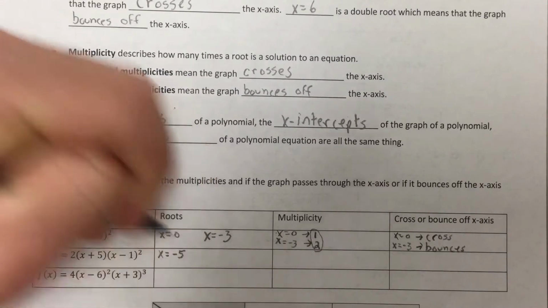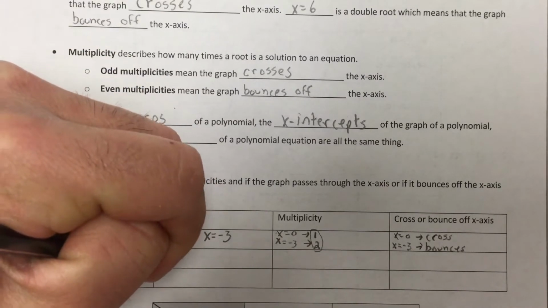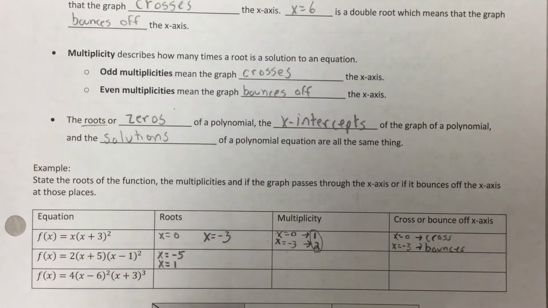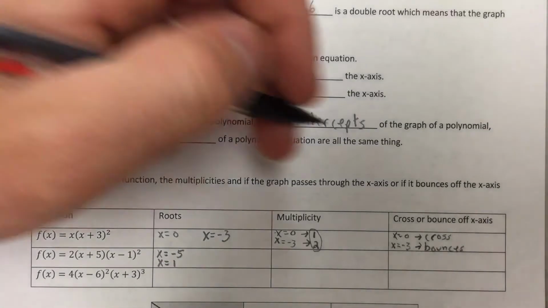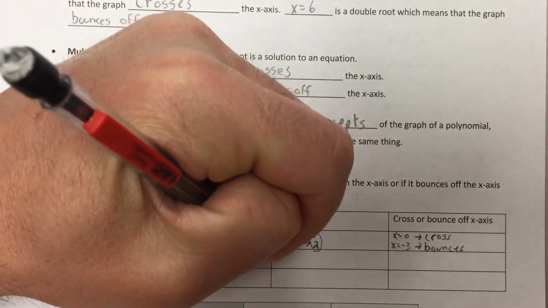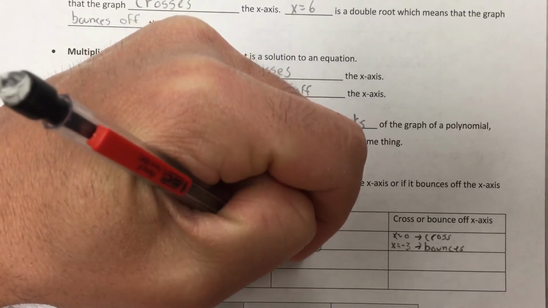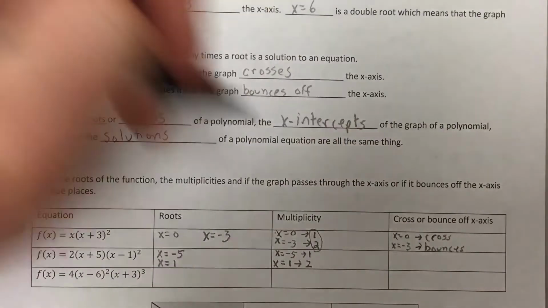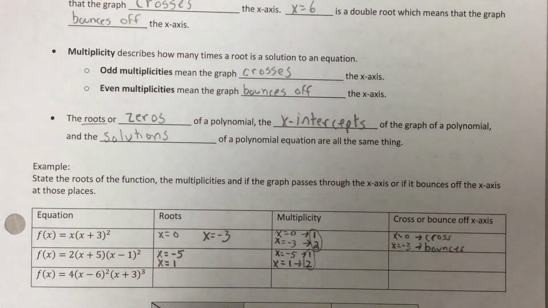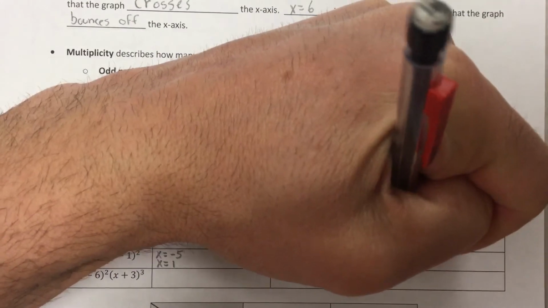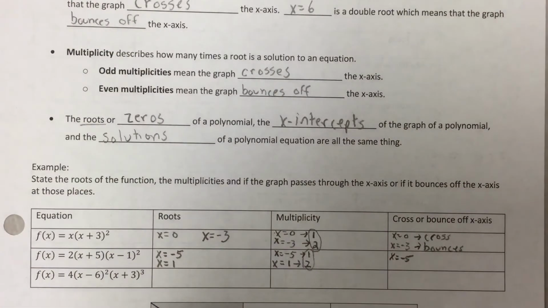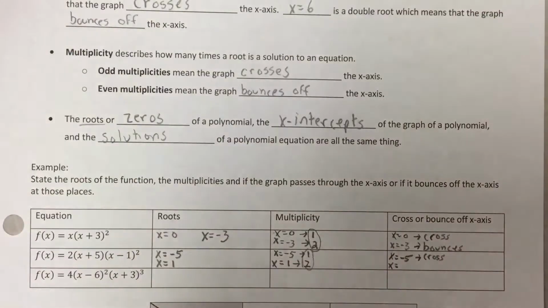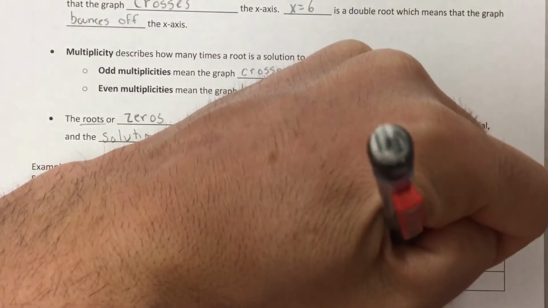So we should get x equals negative 5 and x equals 1. This 2 is not going to be a root, that's just like a leading coefficient. For the negative 5, our multiplicity would be 1, and for x equals 1, our multiplicity is 2. Therefore, x equals negative 5 would cross, and x equals 1 would bounce.